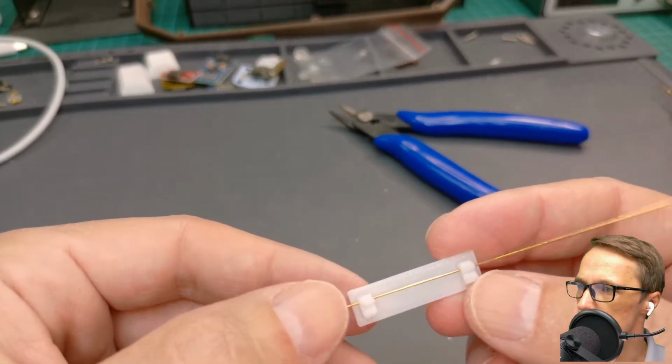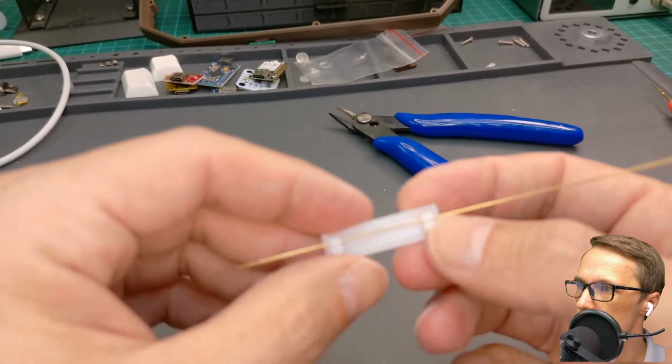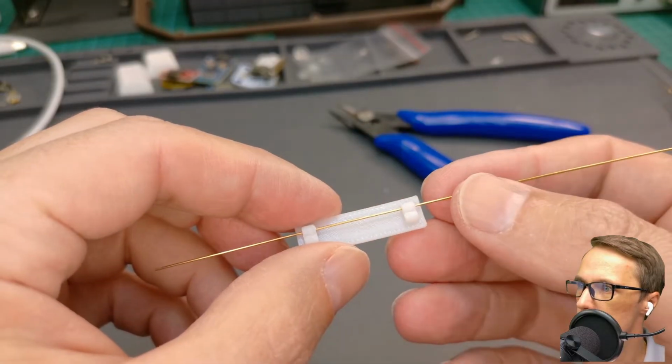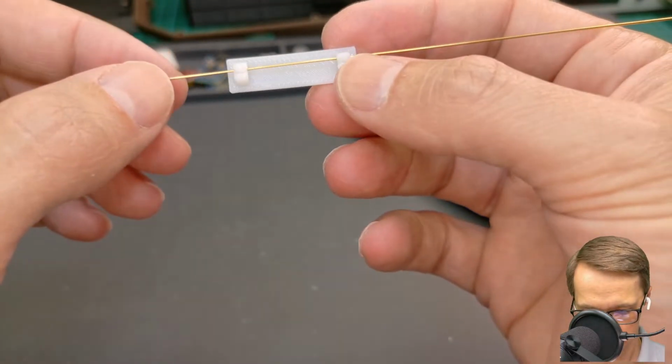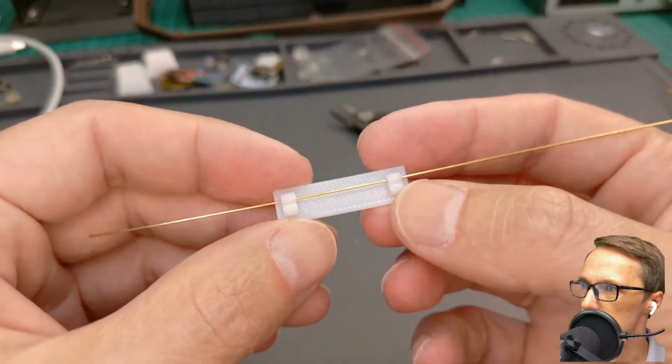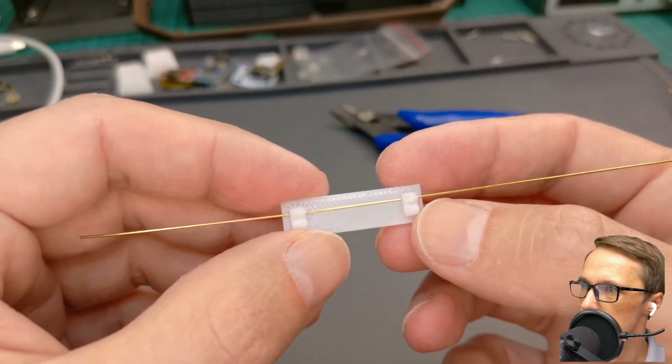This one is promising. Yeah, so we could definitely have two next to each other without risking anything touching.